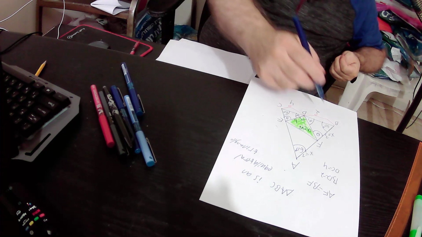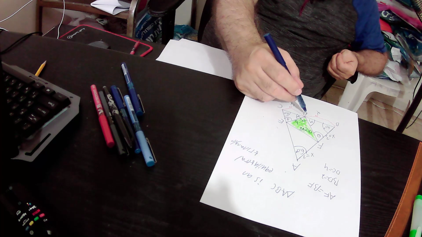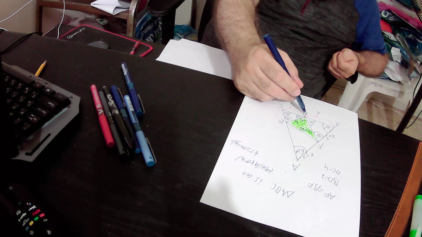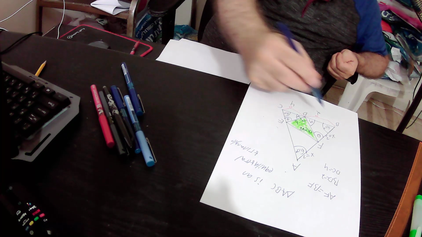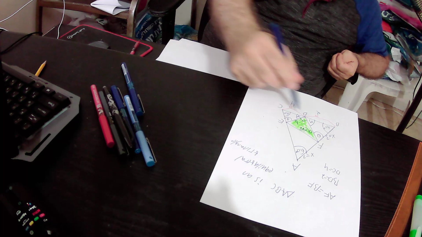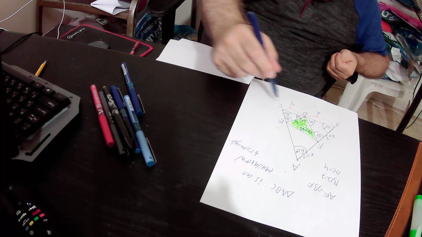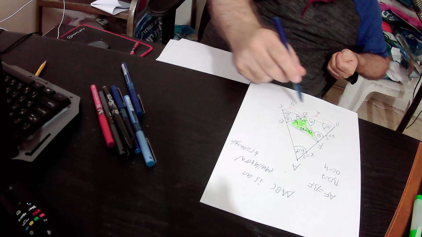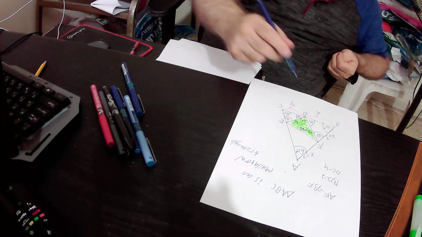So here the sum of the angles around point D in the upper side of line BC, that is a straight line, equals 180 degrees.